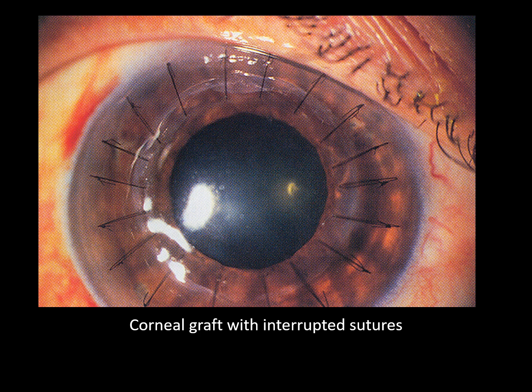We usually use interrupted sutures. You can also use uninterrupted sutures, but you can sometimes go right round, and if there's a problem with your instruments and the suture breaks, you've got a big problem. You have to do the whole thing all over.